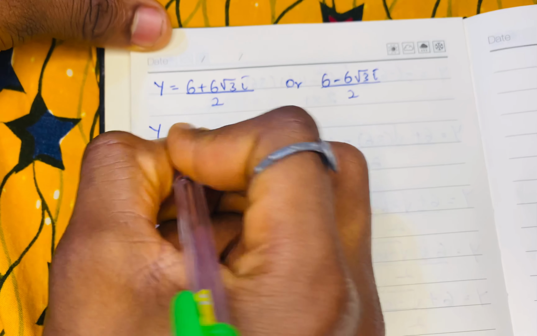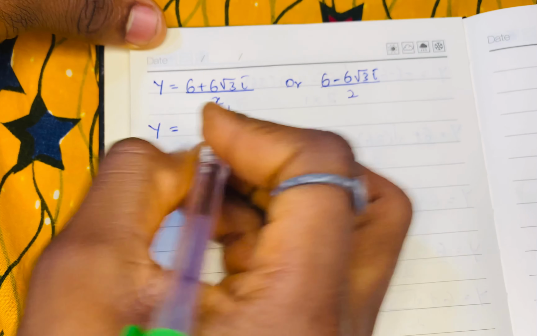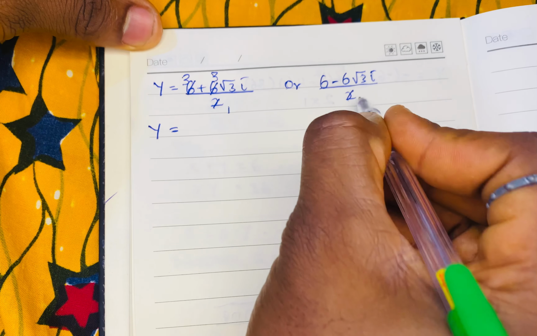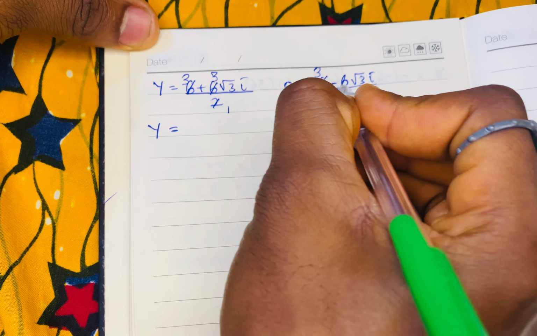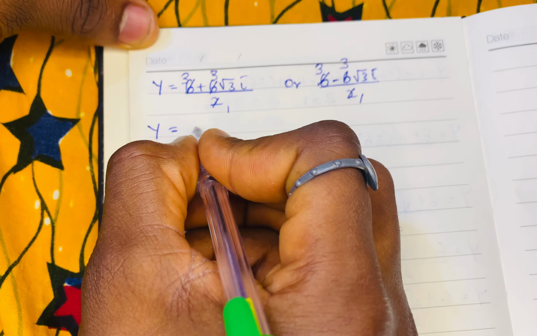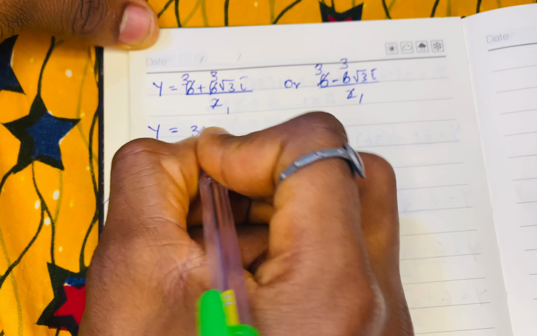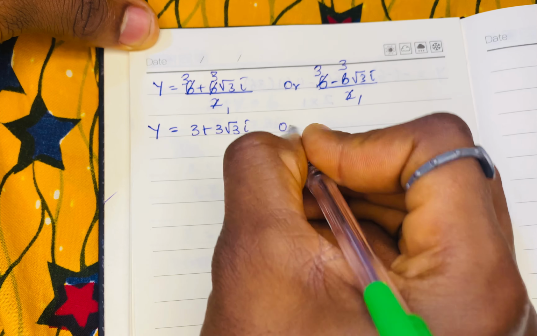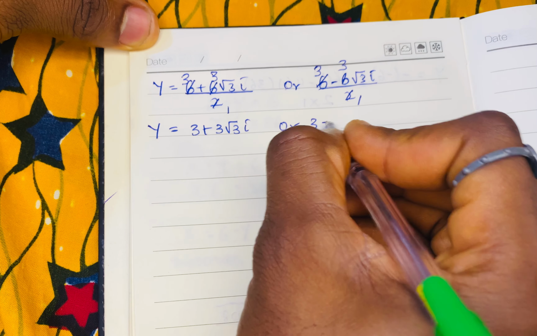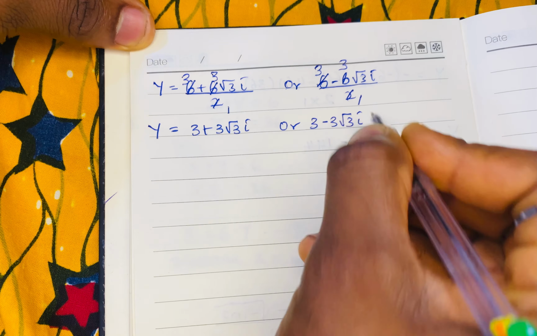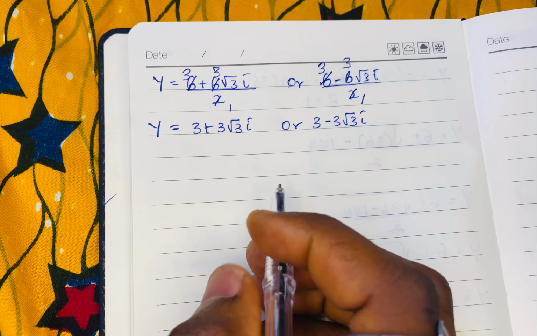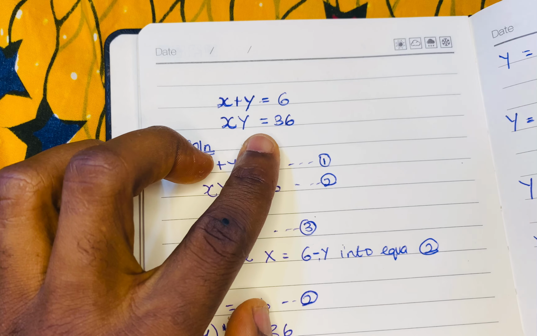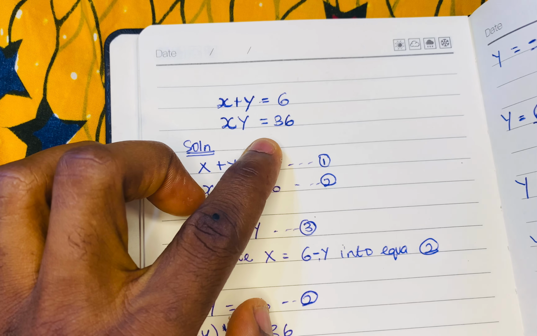So we are going to have y is equal to 2 here 1, 2 here 3, 2 here 3 also, 2 here 1, 2 here 3, 2 here 3. So we are going to be having 3 plus 3 root 3i, or 3 minus 3 root 3i. So these are the two values of y that we have. Now, we need to know whether it satisfies this equation.